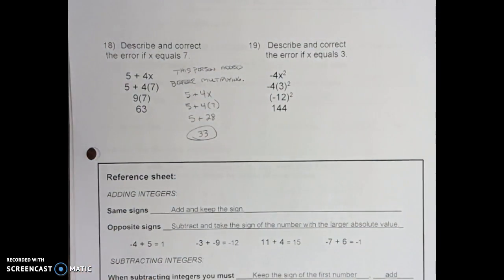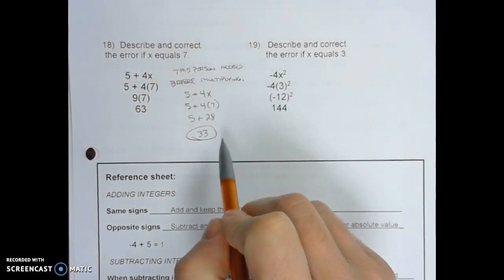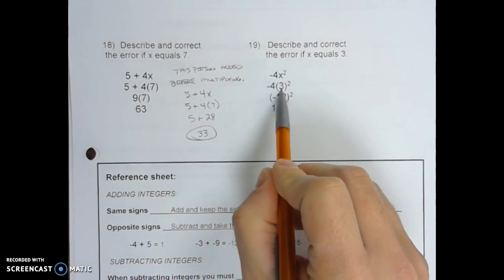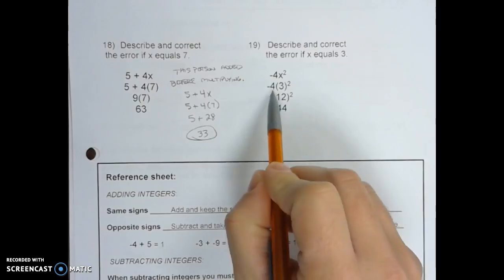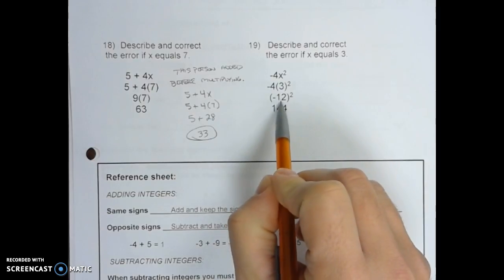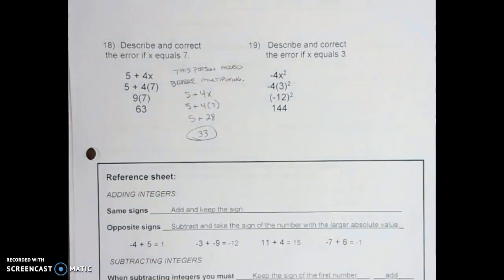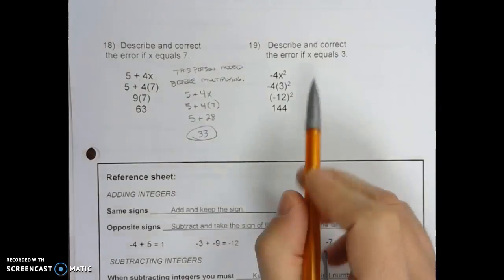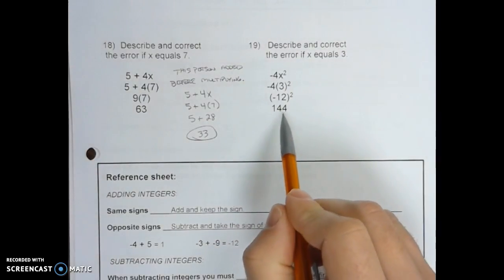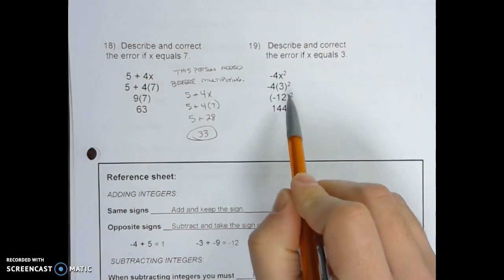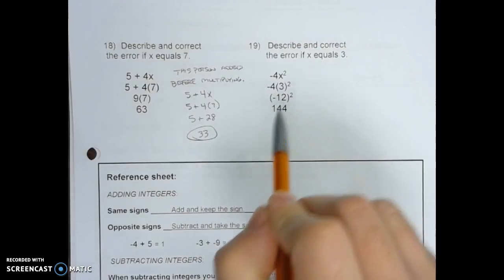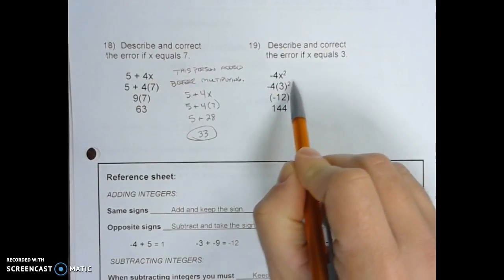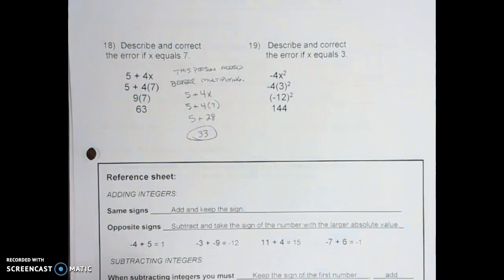In example 19, again, the person has made an error. It says describe and correct the error if x equals 3. So we have negative 4x to the second power. They replaced x with 3. Okay, and then we've got 4 times negative 3 is negative 12. Negative 12 to the second power means to do negative 12 times negative 12, which is 144. But again, an error has been made right here. We know with order of operations that we're supposed to evaluate the exponent before we do the multiplication.